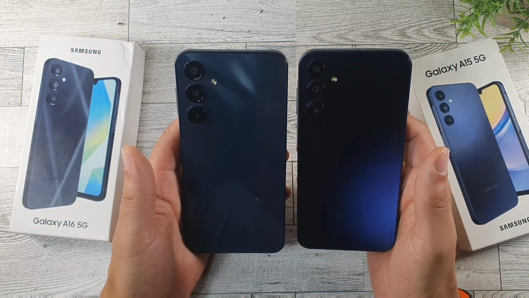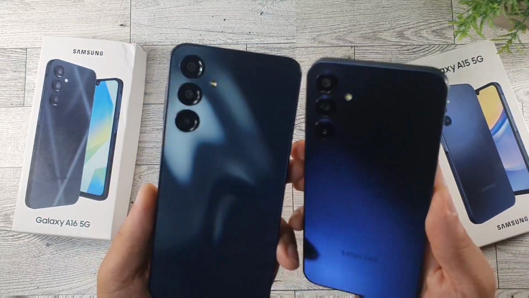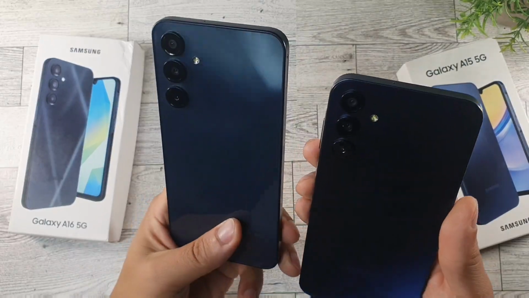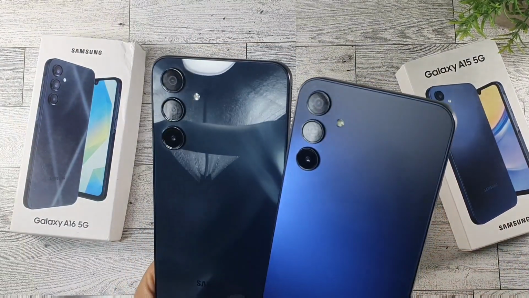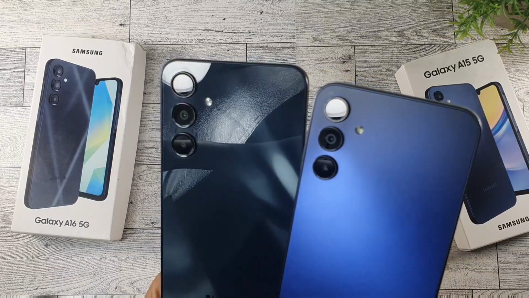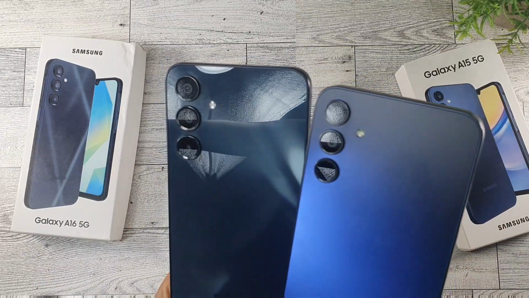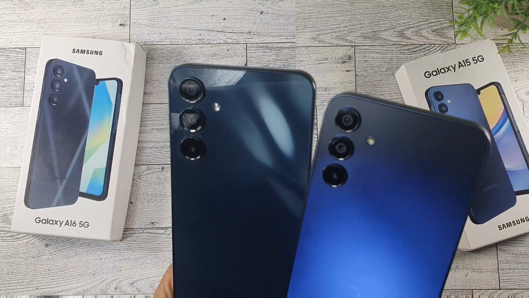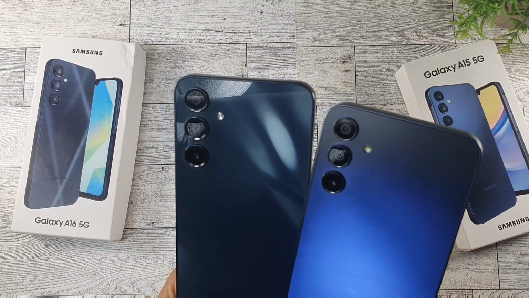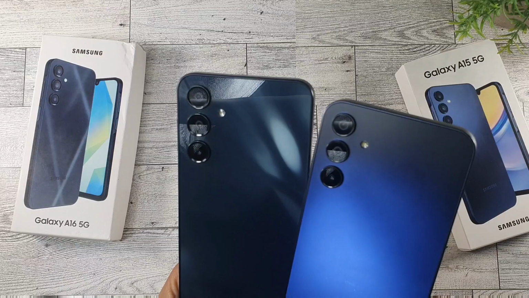First, I want to start off by talking about the camera lenses on the back. Obviously, they're going to have very similar camera lenses on the back. As far as these lenses, you can see that the Samsung Galaxy A15 is going to have smaller lenses than the lenses on the left, which is the A16. So yeah, they're actually going to give you similar camera setups.